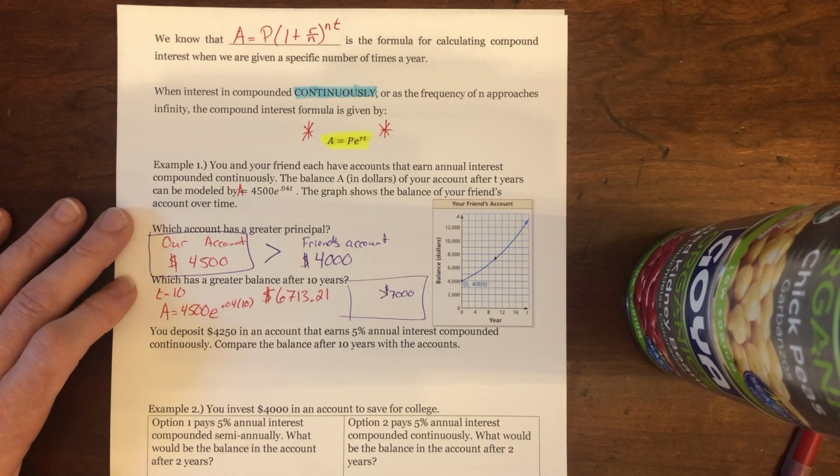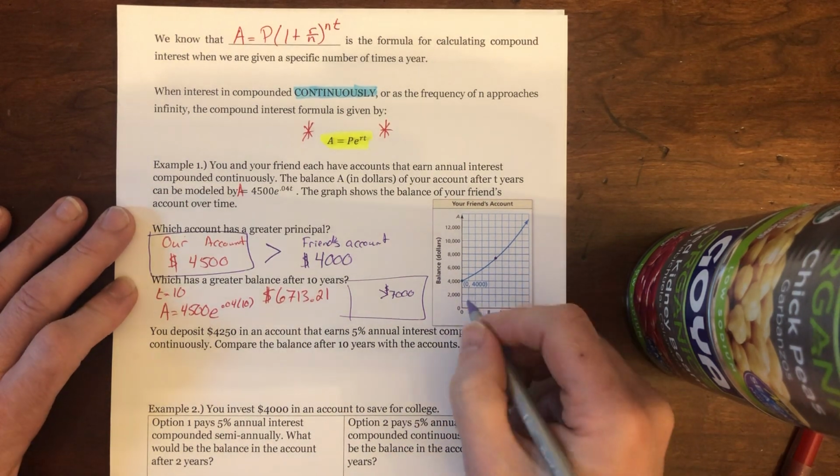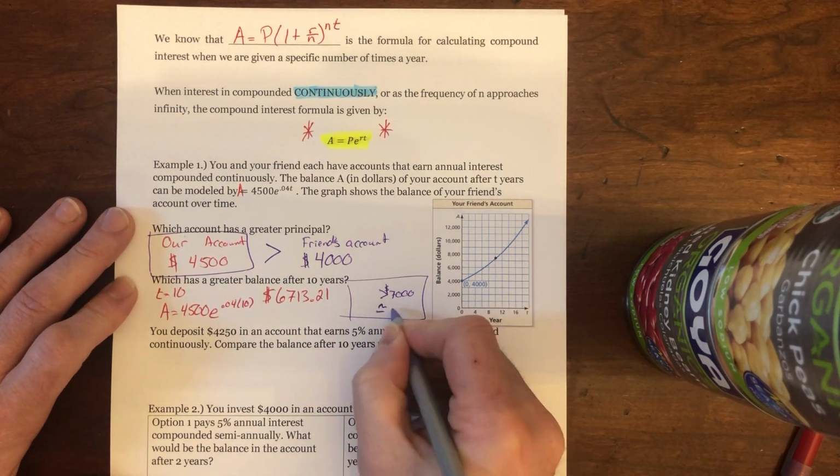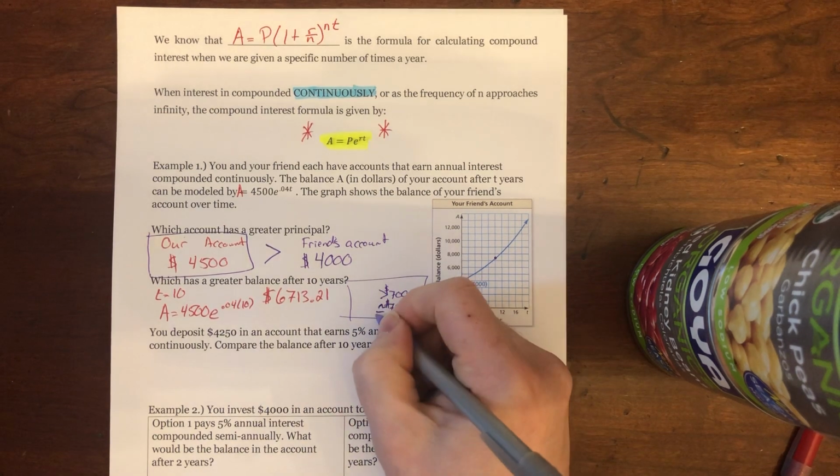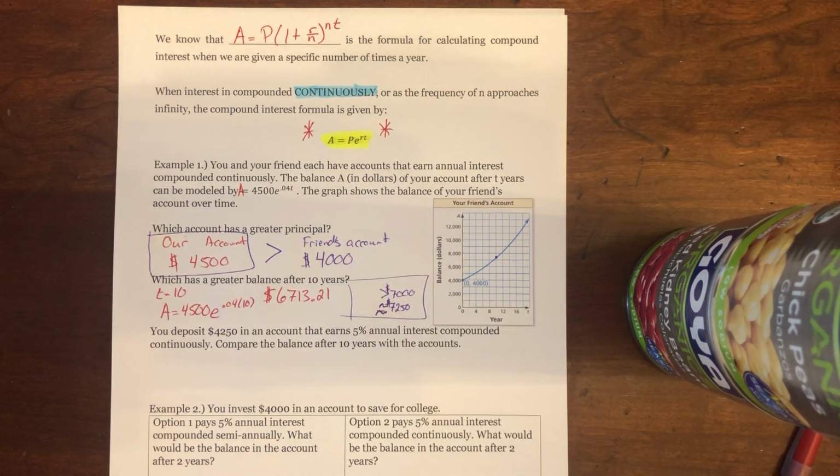Your friend does, right? And we're just estimating that, and if we even did that, I would probably say it's approximately, I don't know, let's just say $7,250. Okay, that's a total estimation, but if we needed to, we can kind of tell there.